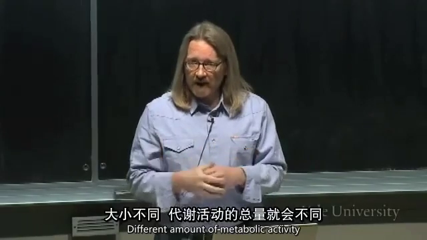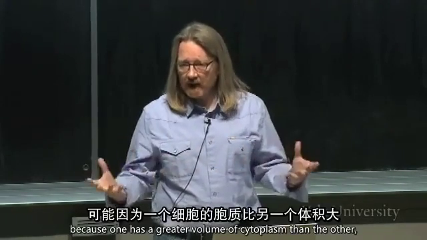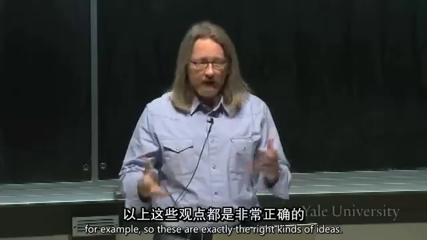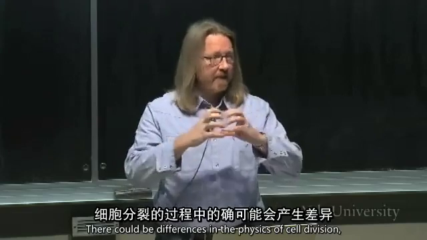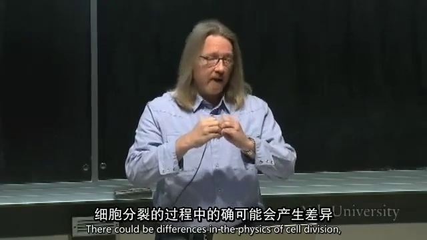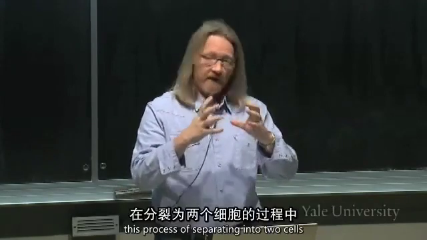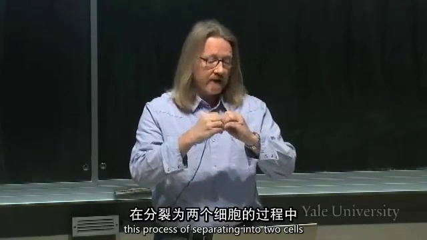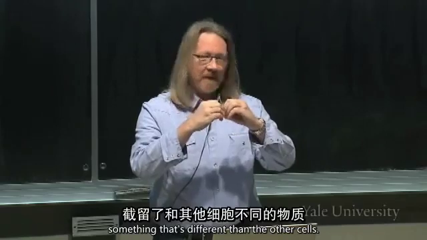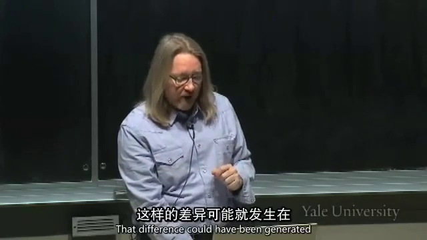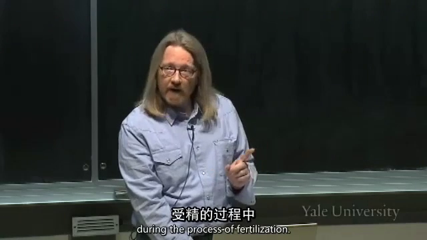Different amount of metabolic activity because one has a greater volume of cytoplasm than the other, for example. And so these are exactly the right kinds of ideas. There could be differences in the physics of cell division, this process of separating into two cells, such that even though they both have the same chromosomes, they both have the same DNA content, maybe one of the cells entraps something that's different than the other cells. Right? And that difference could have been generated during the process of fertilization.